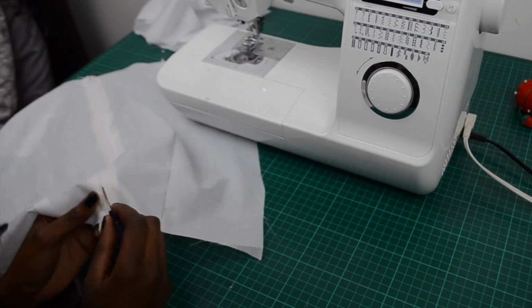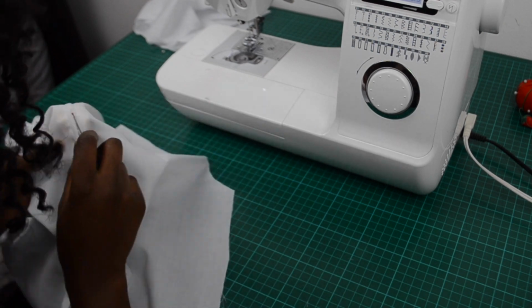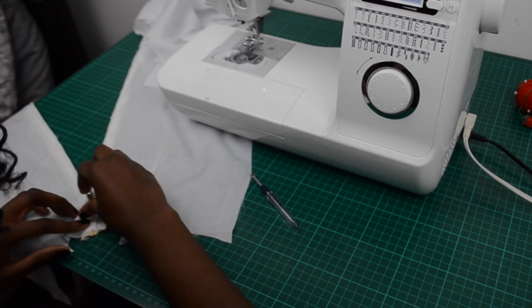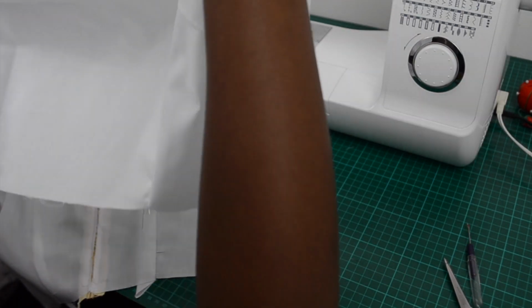Using the seam ripper, remove the basting stitch from the back seam. You now have a zip opening. If your zip doesn't have a stop tab, you can stitch across the bottom to stop the zip from falling out.